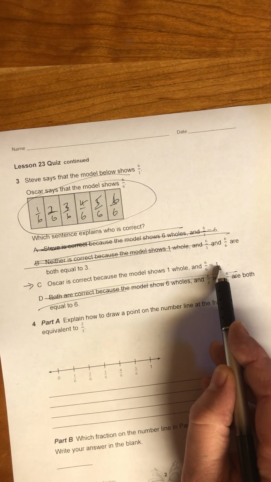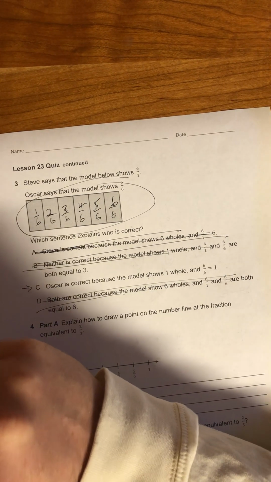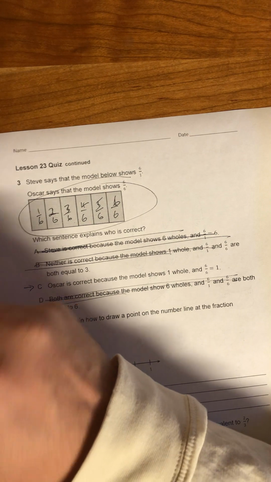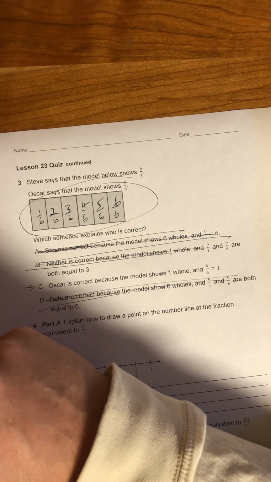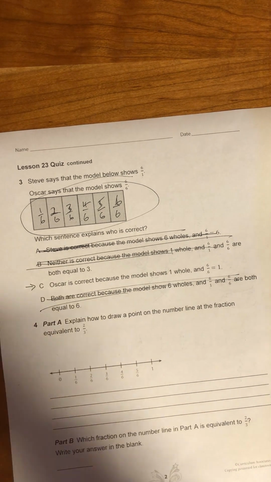That makes sense. All right, now be careful though on the quiz, because it doesn't mean that Oscar is going to be right on the quiz. Oscar could be wrong on the quiz, or maybe Steve is right on the quiz. So you've got to really be careful of who is right on the actual quiz in a moment.